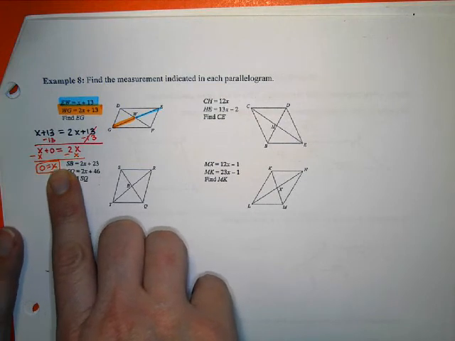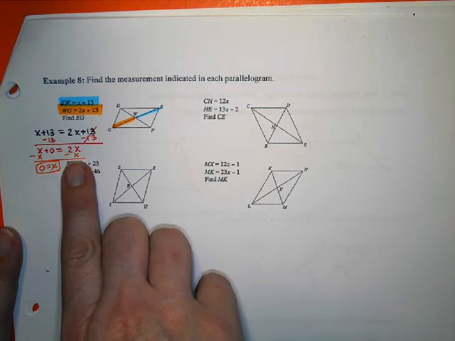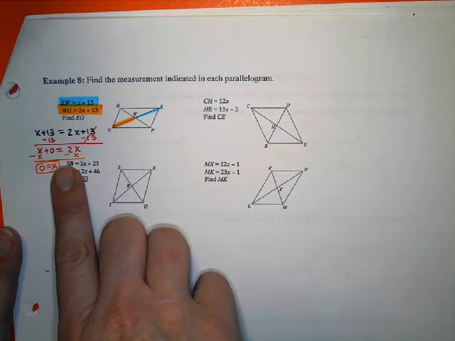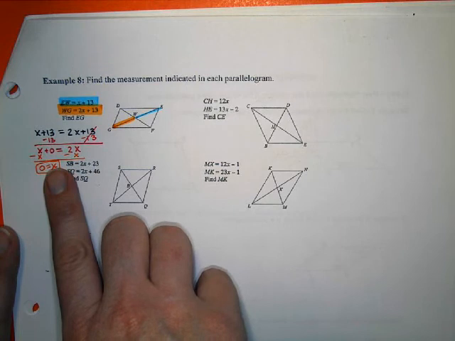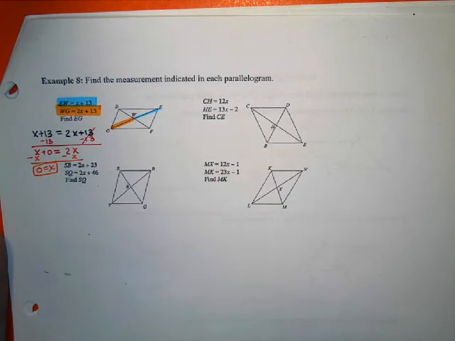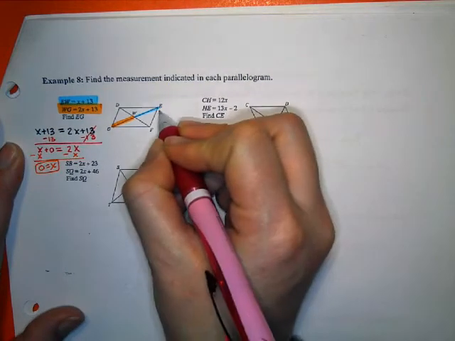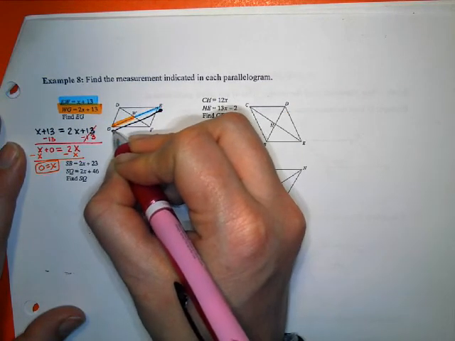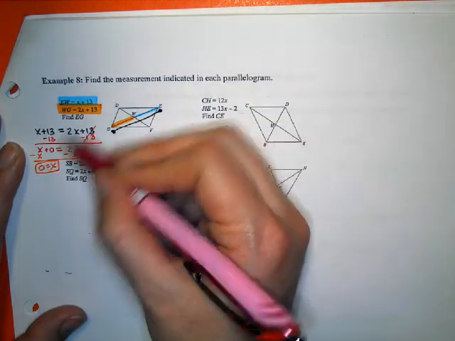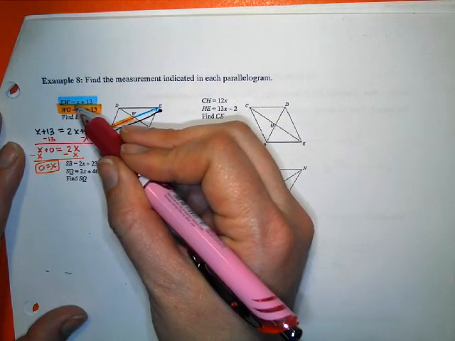Wait, what about the 2? The 2 that's right there. Here? 2, take away the 1x, makes a 1x. So 2 minus 1 just becomes an x equals 0.